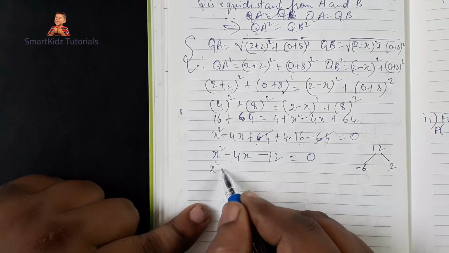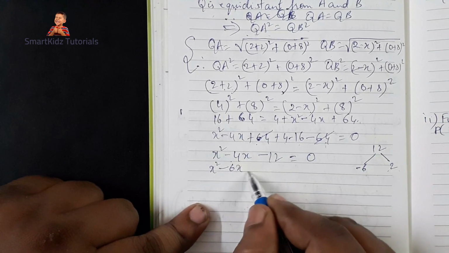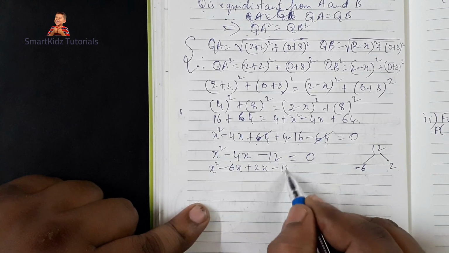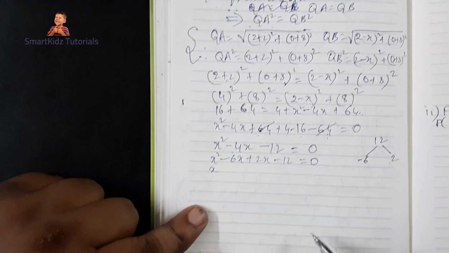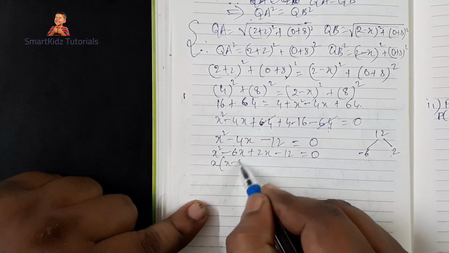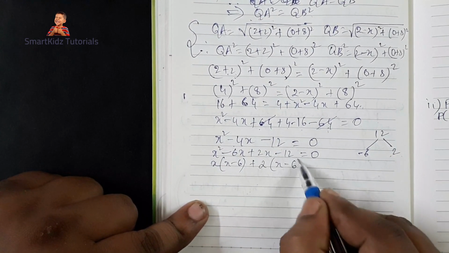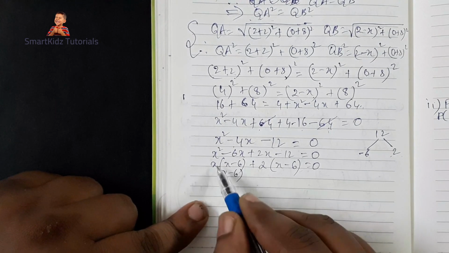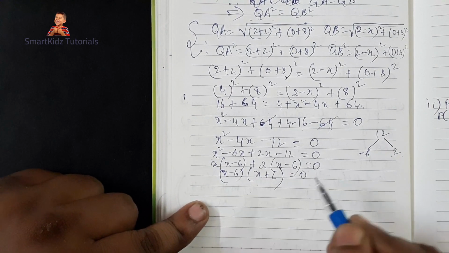So x square minus 6x plus 2x minus 12 equal to 0. Take x common here, left with x minus 6, and here we'll take 2 common. So left with x minus 6 again equal to 0. Take x minus 6 common, we're left with x plus 2 equal to 0.